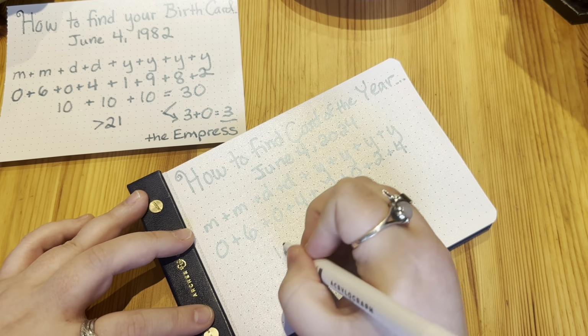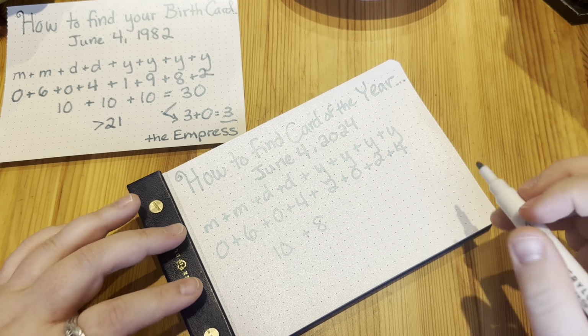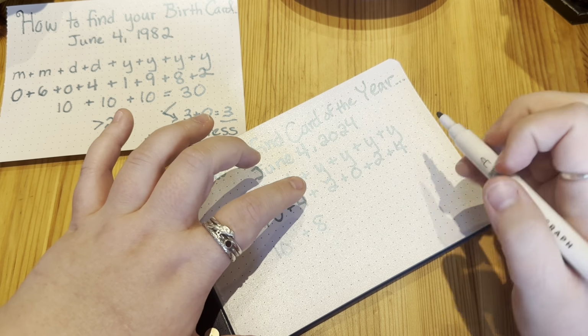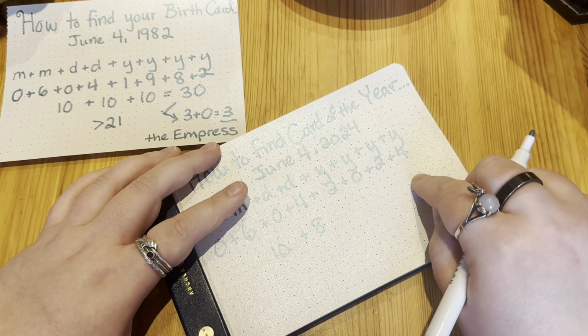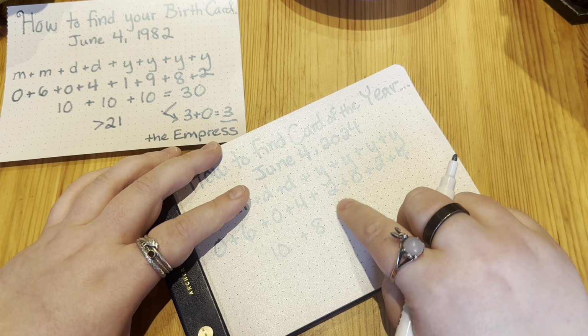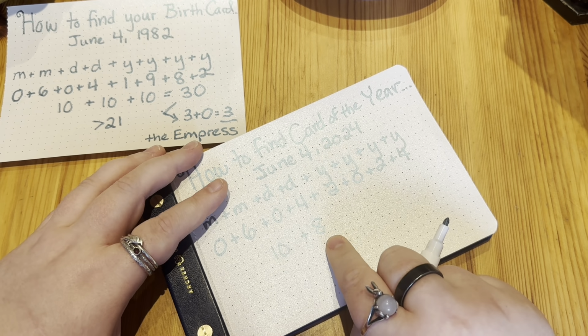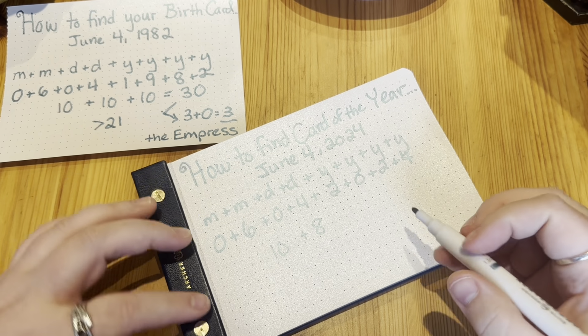And then we add this up. This is 10. This is 8. Side note, this is how we know that 2024 is a strength year, through the numerology. So adding it all up, you get 8, which is associated with strength. So that's how we know that collectively it's a strength year.